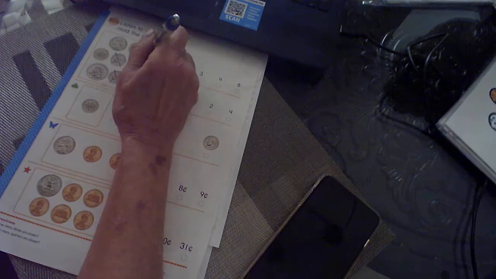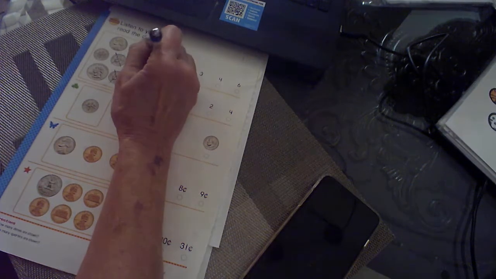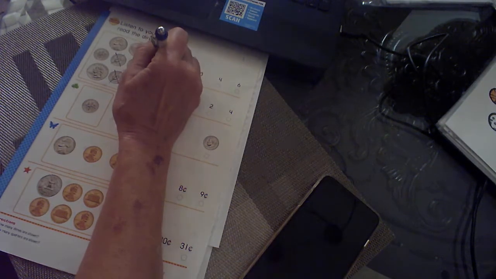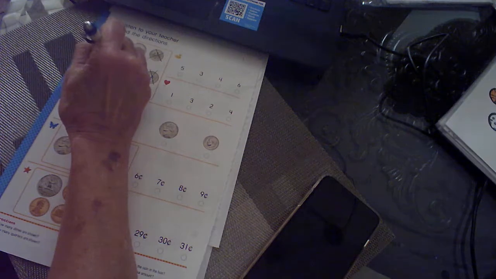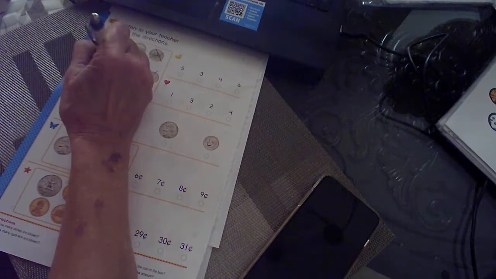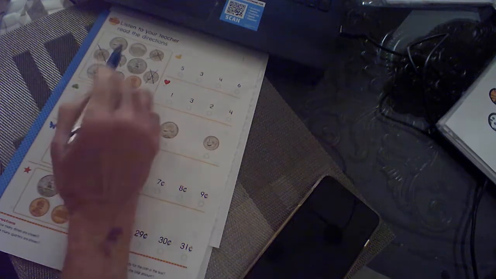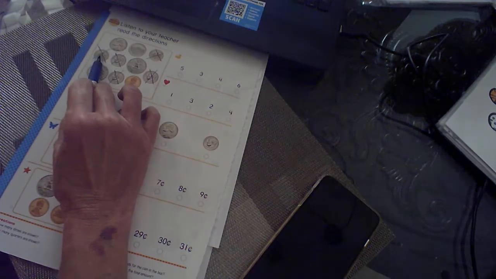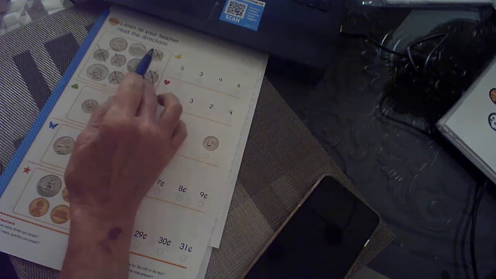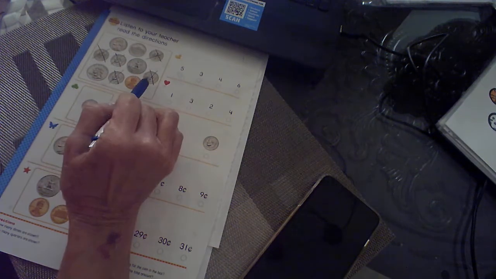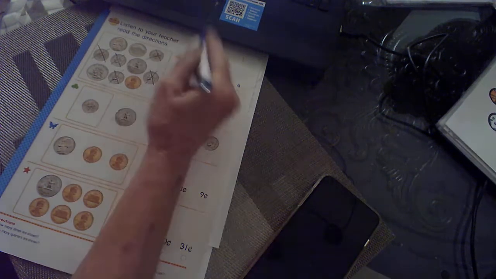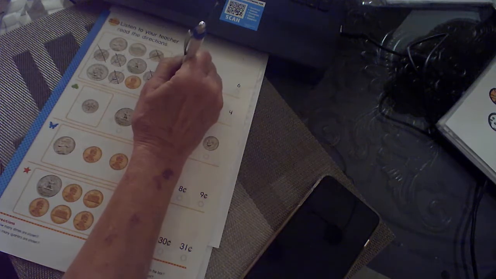And then look, here's the tail with the olive branch, the torch, and the oak branch. There's another, that's the tail of the dime. So let's count how many we have in all. 1, 2, 3, 4, 5. 5 is the correct answer.